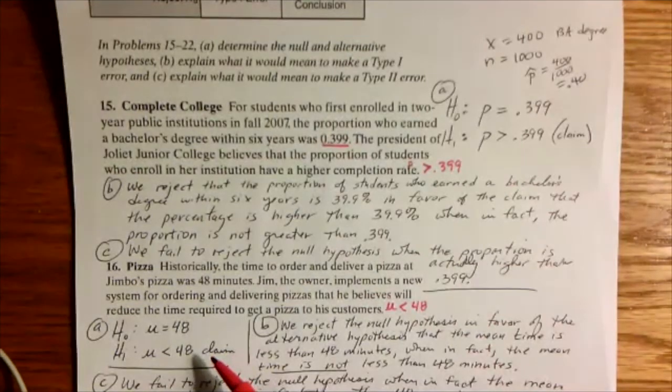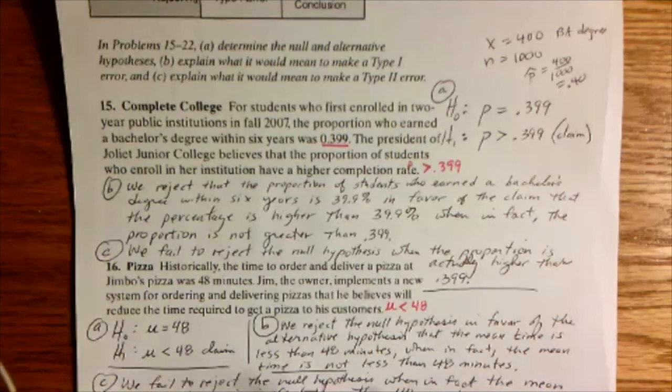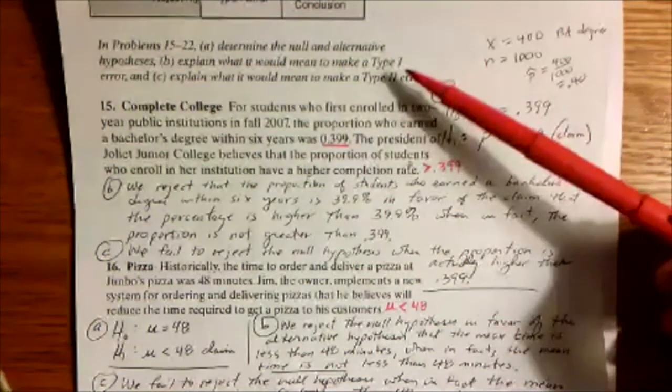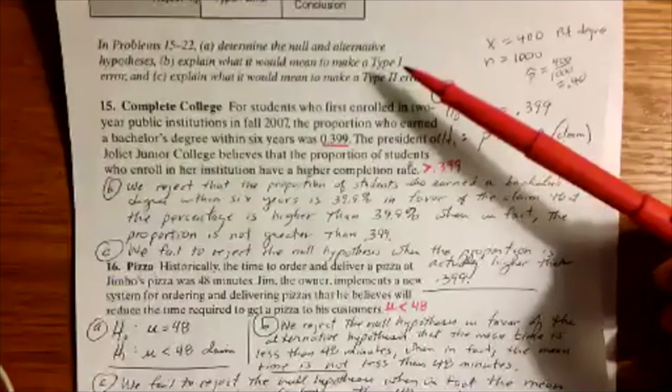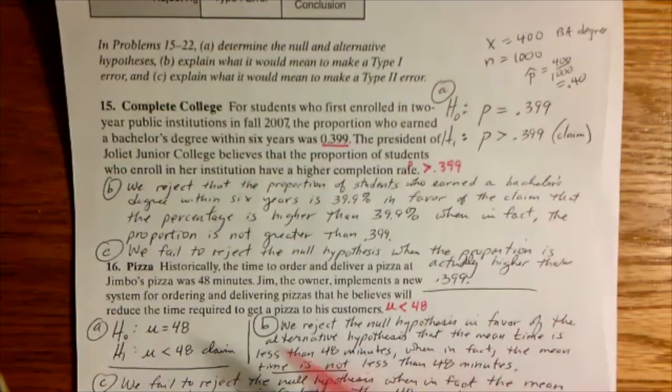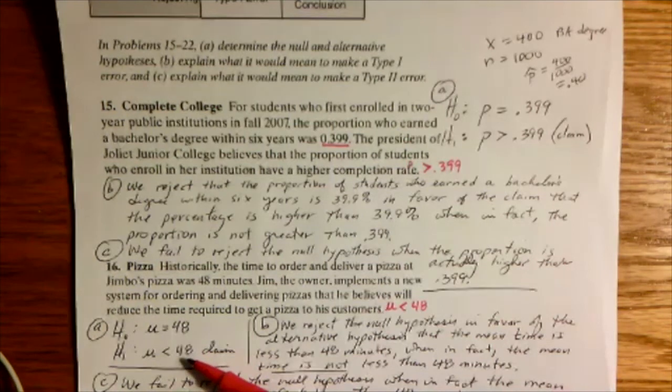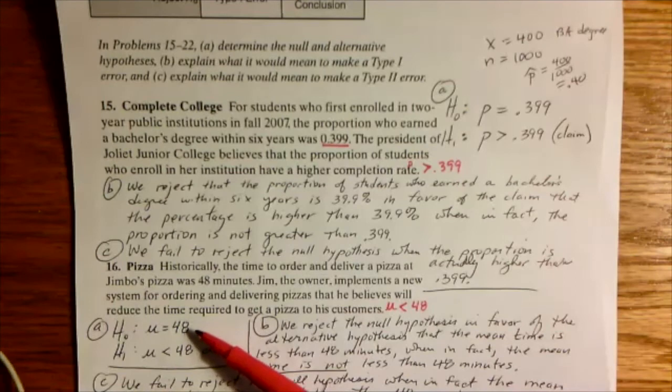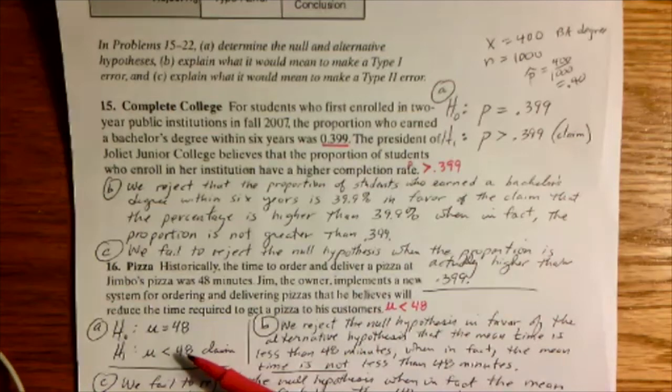Okay, very good, left-tailed test. All right, so again, same kind of problem. We're going to interpret what is meant in part B, what it means to make a type 1 error. That means we reject the null hypothesis when it's true. And so in this context, we're rejecting that the mean is 48 in favor of the mean is less than 48 minutes. And this is an error, so that must mean that the mean is in fact 48 minutes. It didn't shrink as a result of the new system for ordering and delivering.